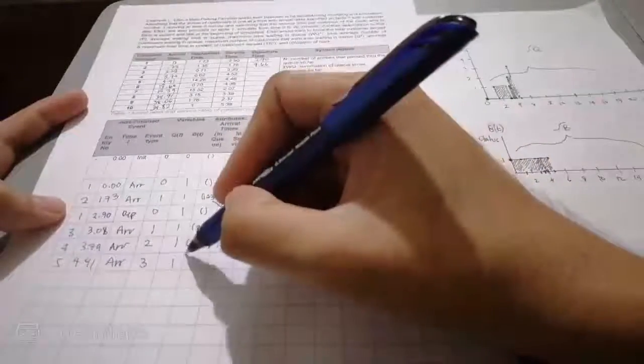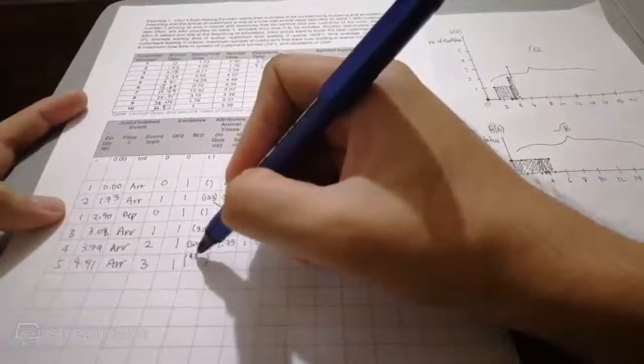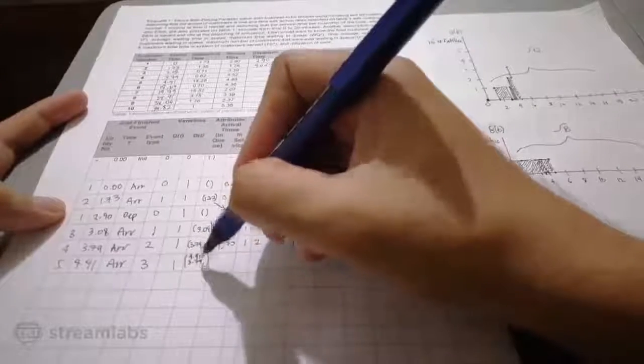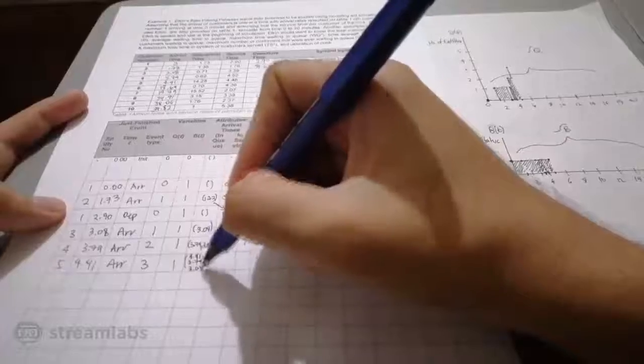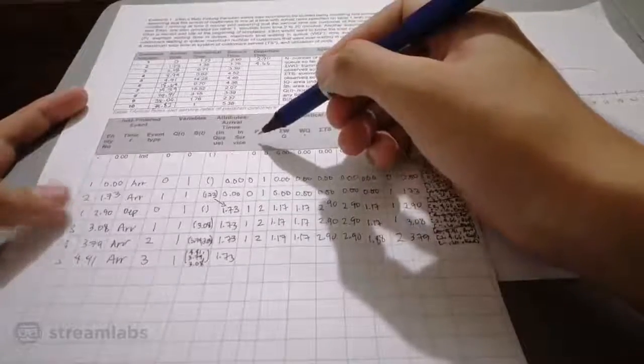Sa tatlo na tong nandito sa queue, ibig sabihin, append natin yung arrival time nung customer number 5. 4.41, tapos yung mga dating values 3.79, 3.08, tapos 1.73 pa rin to. Walang pagbabago dahil walang departure event.